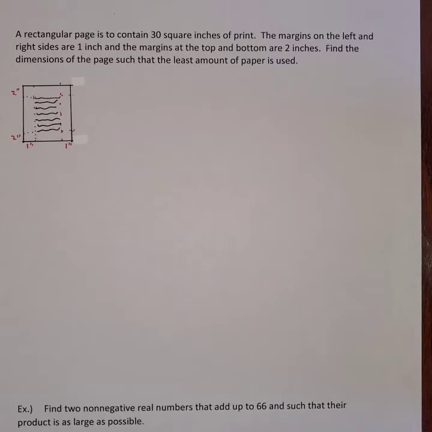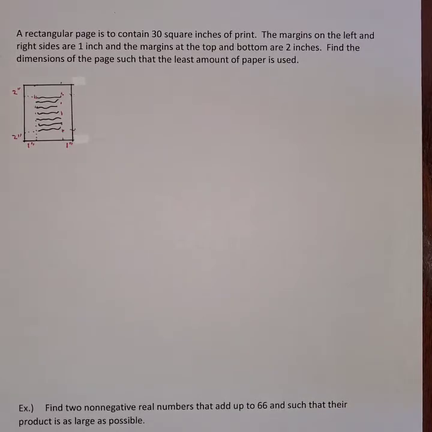All right, so I'm going to label a couple of my dimensions here. Going left to right, I'm going to call the width of the writing X. And top to bottom, the writing's distance I'm going to call Y. Which means this entire side from here to here is going to be Y plus 4, because we had 2 inches on the top and 2 inches on the bottom. And all the way across the paper is X plus 2.